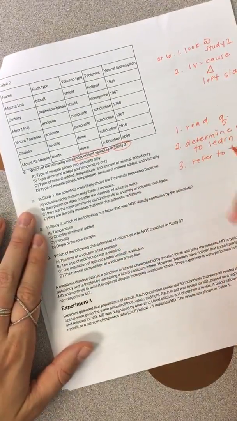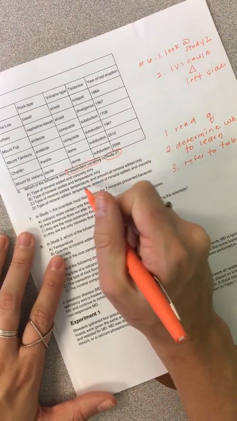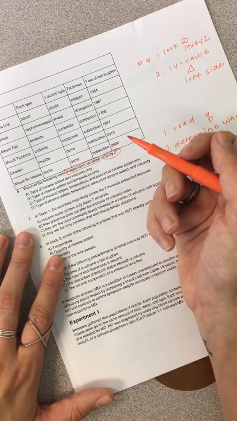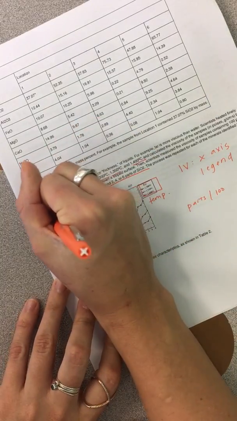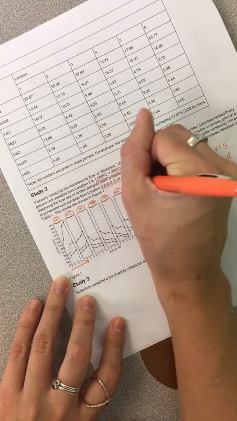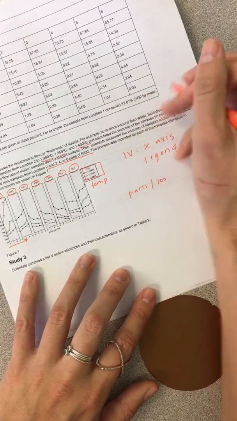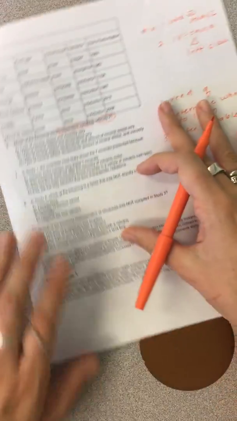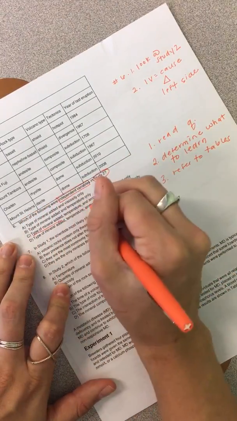So let's see what our answer is for this one. So type of mineral added, temperature only. We know that it can't be that one because it also says the amount. Now here, let's see. We have one more here, also on the x-axis, but I forgot to look at it because it wasn't in a conventional spot, and that is mineral type. So when you're looking for that IV, you have to look for x-axes. We'll make that plural because there could be 2 of them. So this one is the type of mineral, the amount, and the temperature. My answer is C.